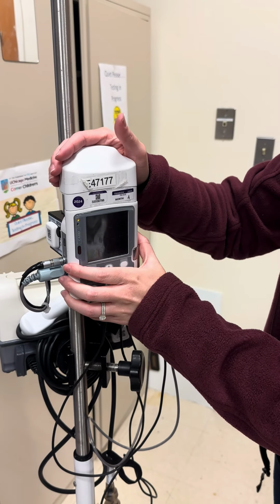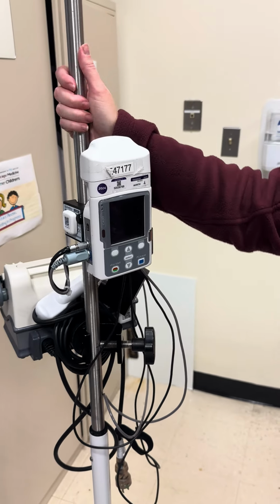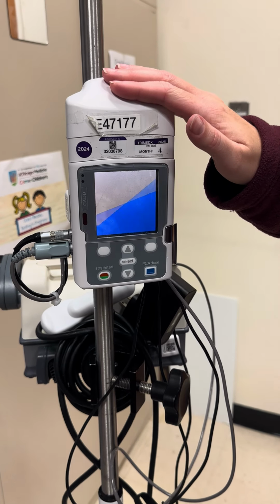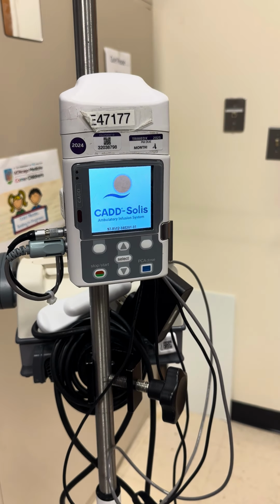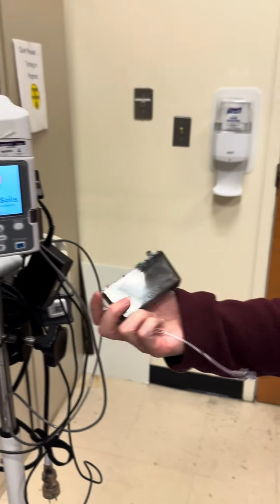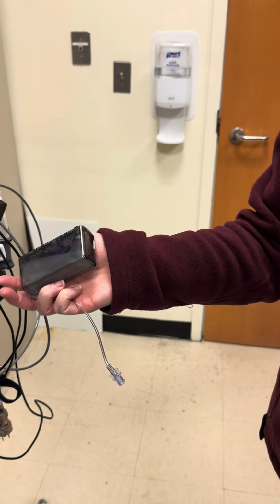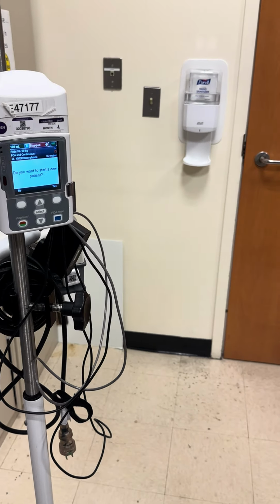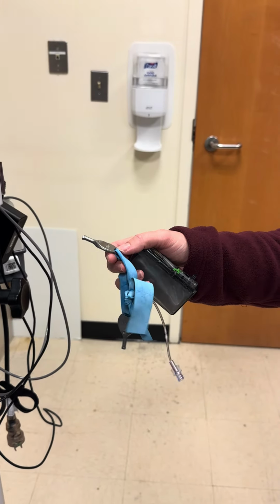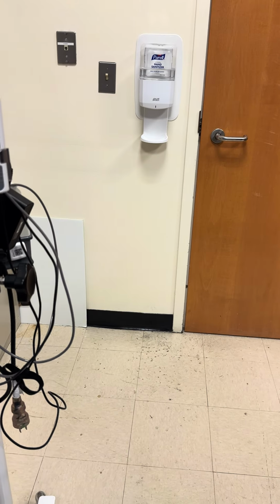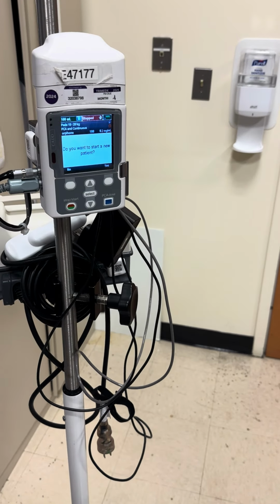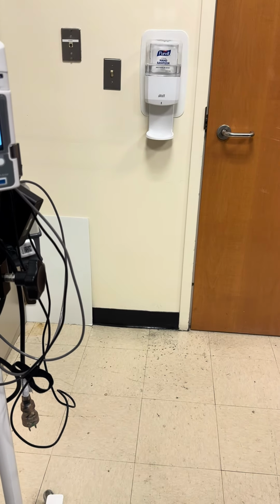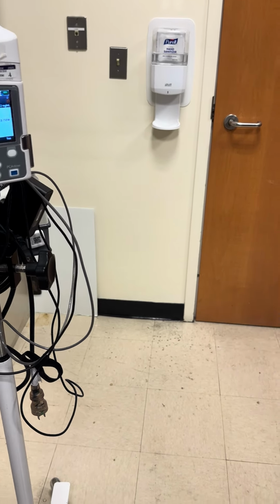All right, so we're gonna set up a PCA. So what you're gonna need is your CAD PCA pump. You'll need your Dilaudid medication cartridge that will be stocked in the Omnicell. You'll need your CAD PCA key that will also be stocked in the Omnicell. You will need a needleless connector or a clave, a flush, and your PCA tubing.